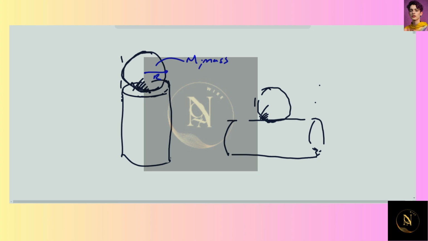In the second case, we have a mass small m, and we also have a radius small r. The height is h for this one, and the height is also h for that one.